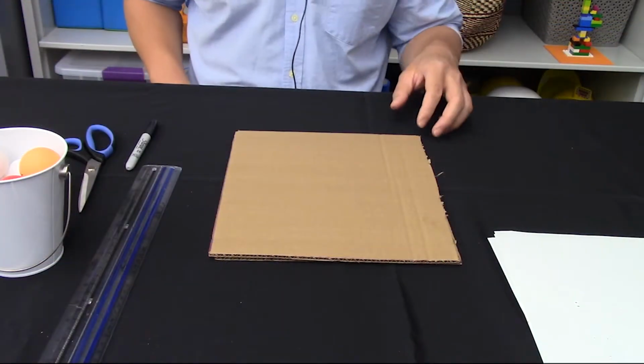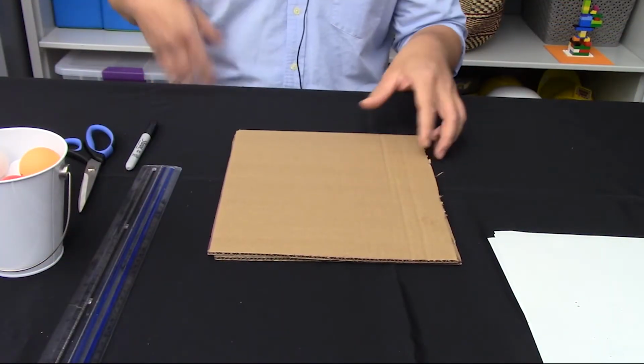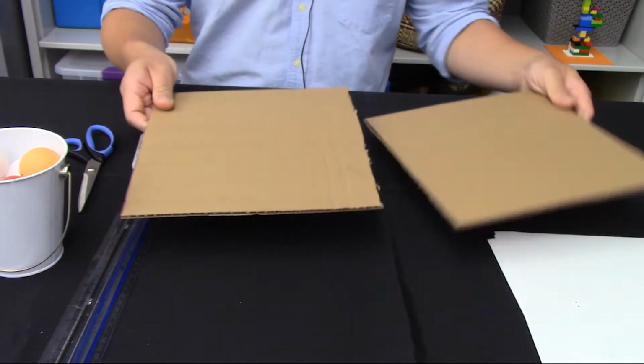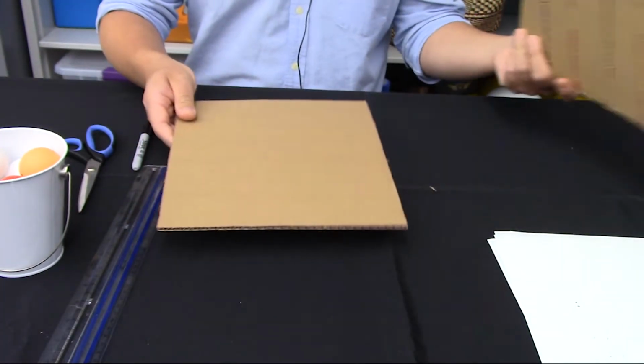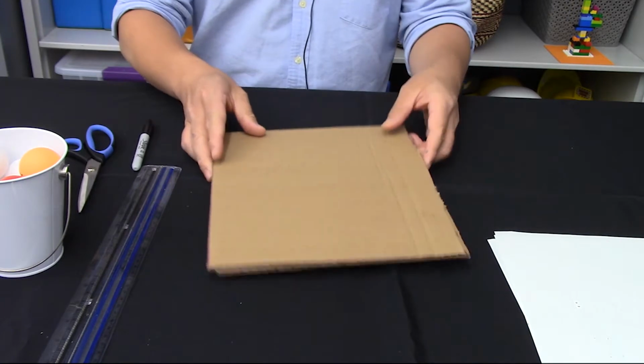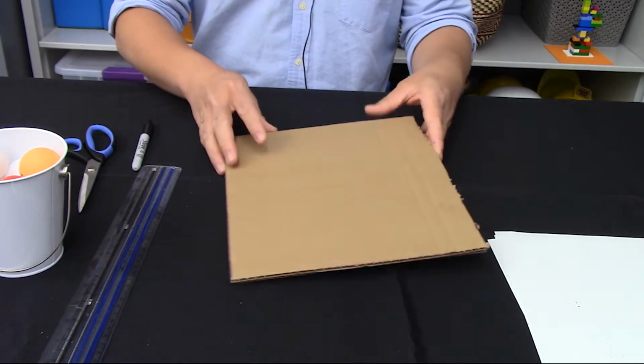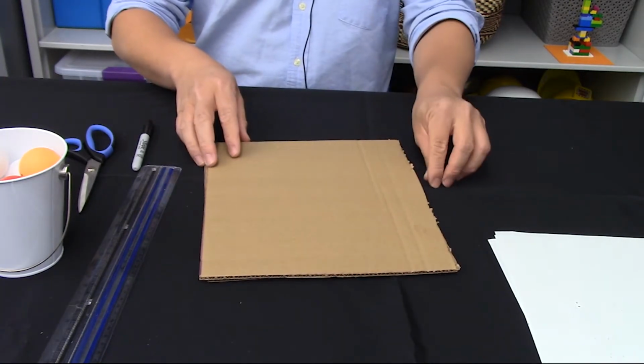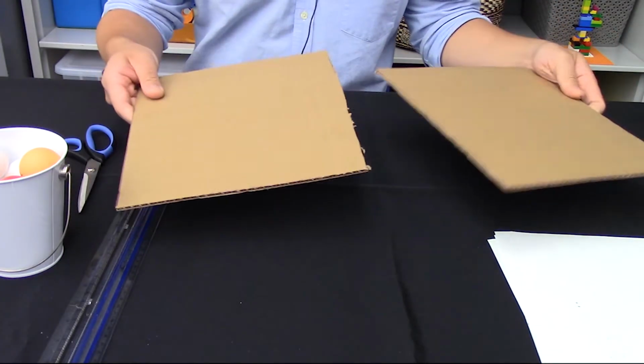All right, so let's start off making our earthquake simulator. So you're really going to need 2 identical pieces of cardboard. I've already pre-cut these, but mine are about 10 inches by 11.5 inches. And I'm technically a grown-up, so I was able to do this on my own.